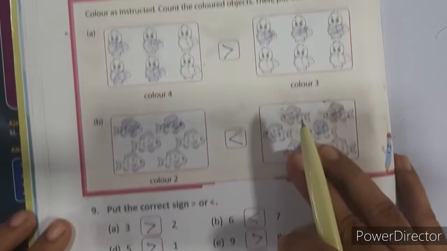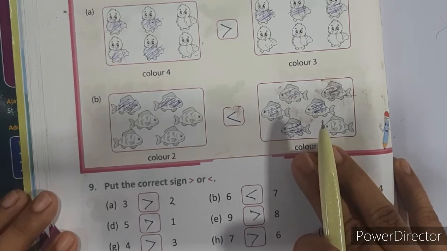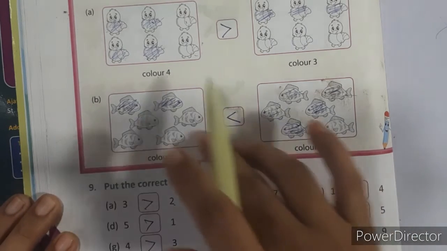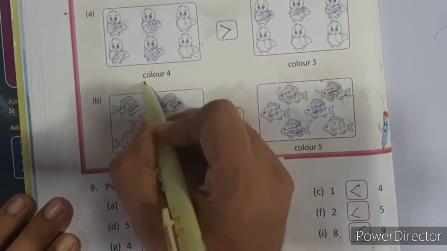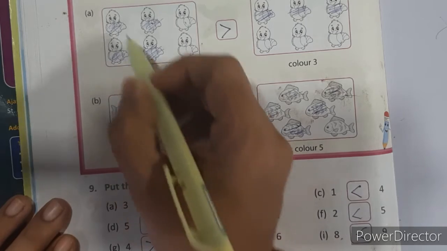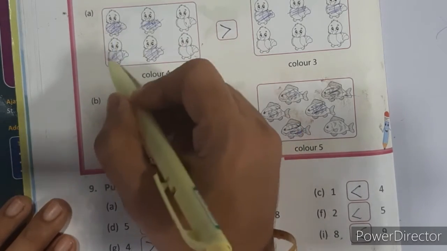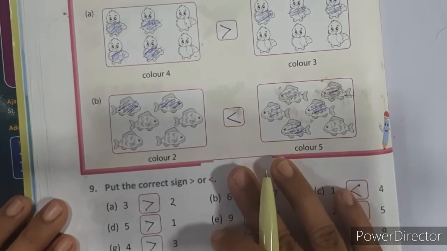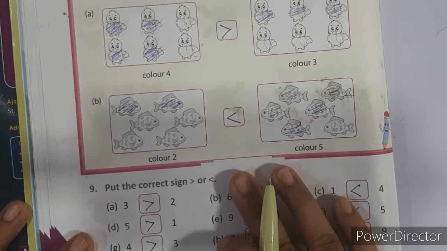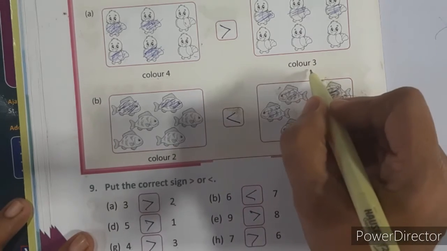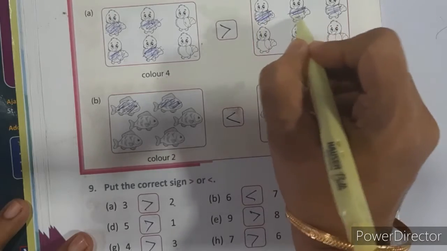Okay. Now you have another brain work. So in the brain work, you have to color the objects. Now you can see here written color 4. So just color 4 birds. See how I have colored? 1, 2, 3, 4. So take out your crayons and color it. 4. And then here in this picture you have been given color 3. So color 3 birds.